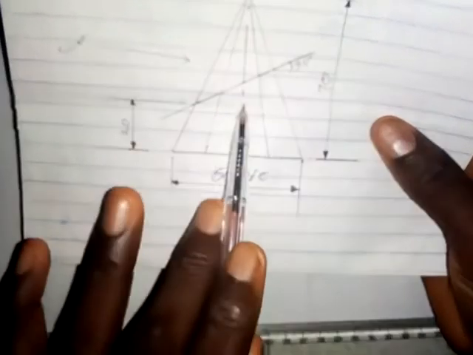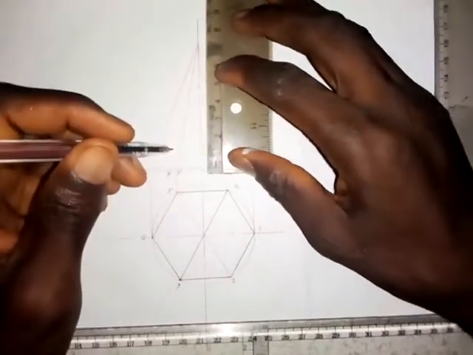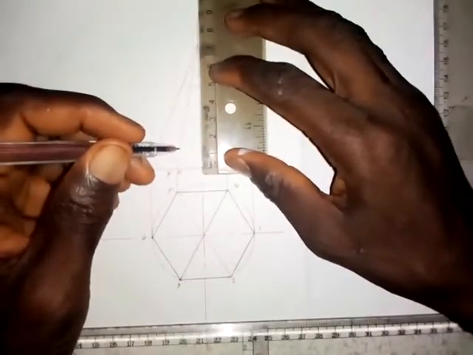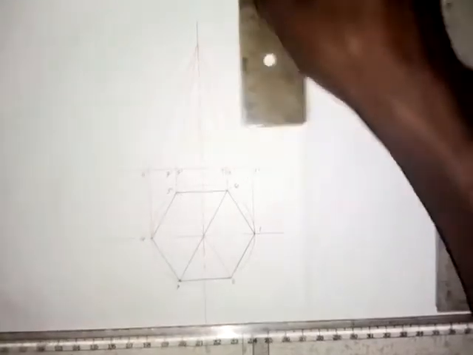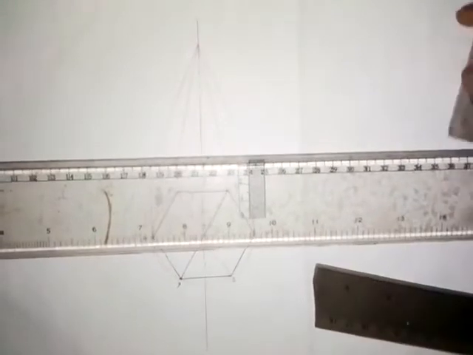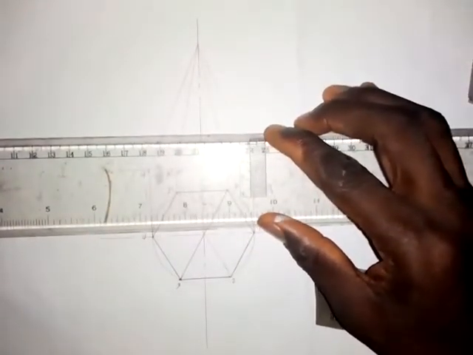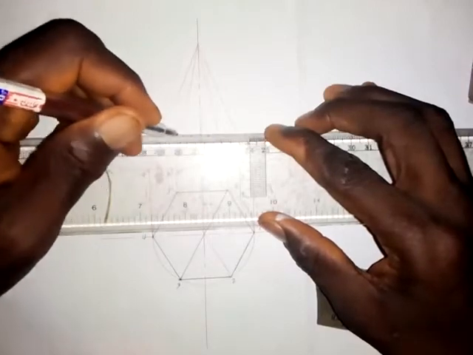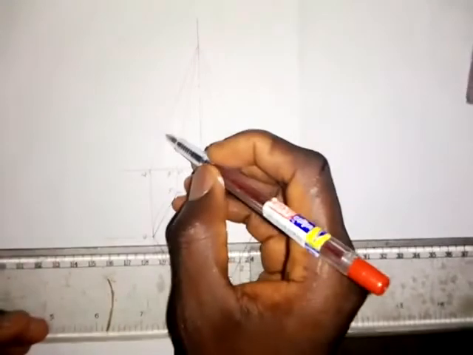So what you need to do is to come to the center here. From this point, that is the base of the pyramid, take a measurement of 20 millimeters up. That is to this point. This is 20 millimeters. Then you produce a horizontal line from this point. Just draw a horizontal line from this point here. Yes, so this is the point.